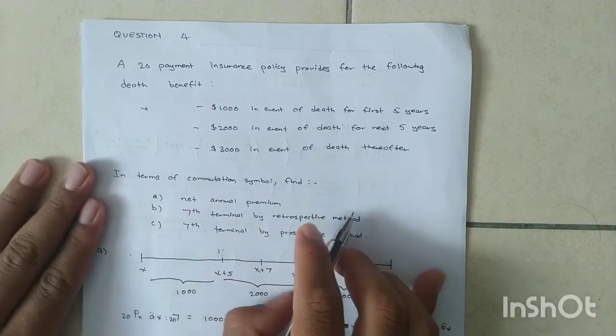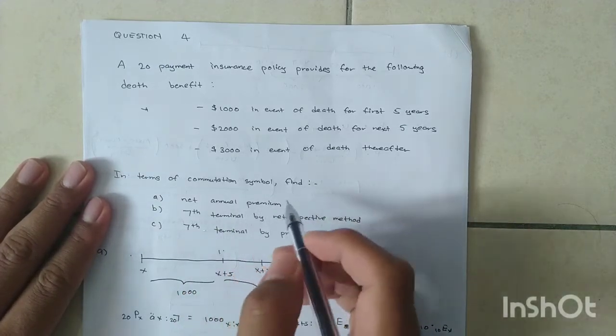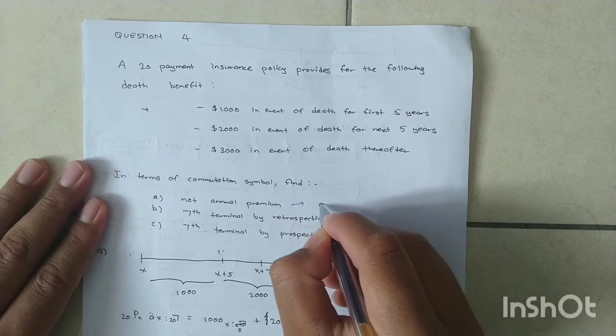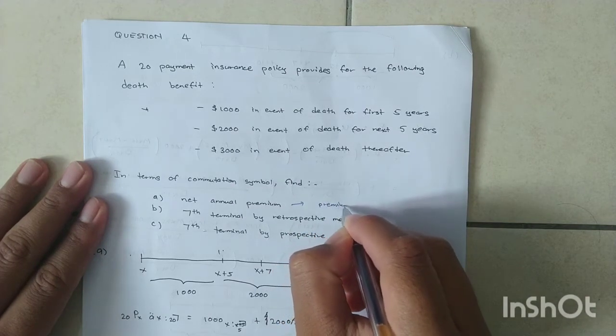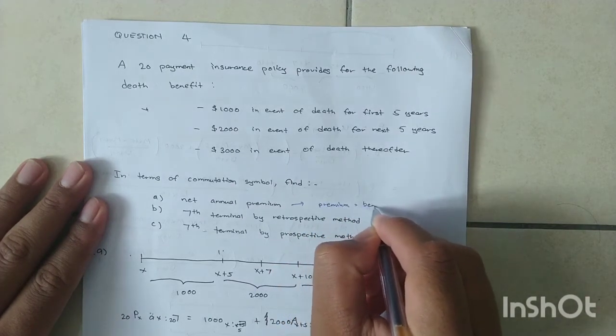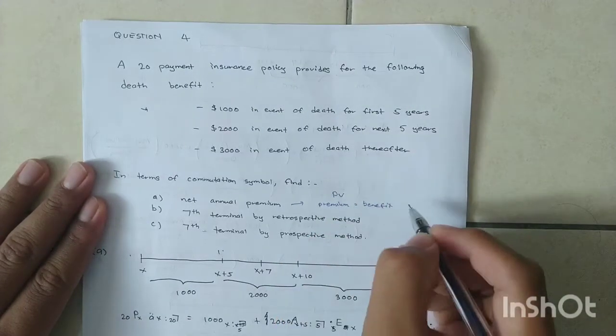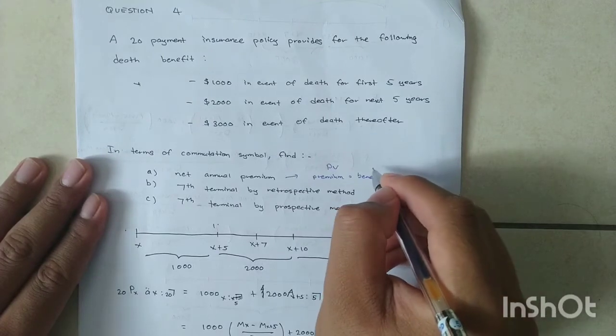Okay, so first things first, for the net annual premium, bear in mind that it's always premium equals benefits. The present value of premium is equal to the present value of benefit.